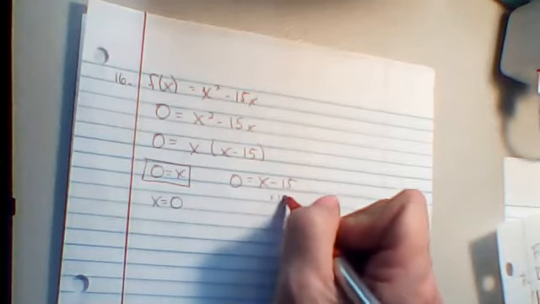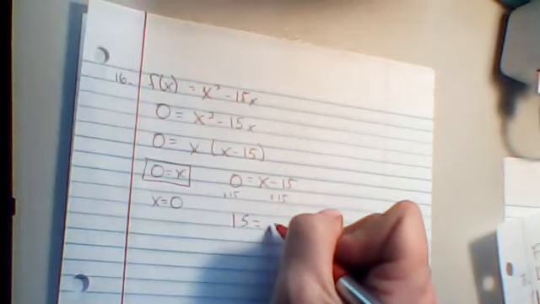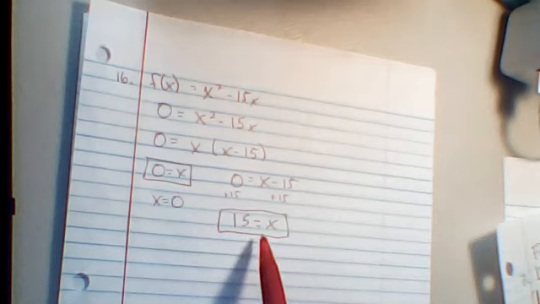Now I'm going to add 15 to both sides. So I have 15 equals x. Okay, so I now know that x could equal 0 or x could equal 15.